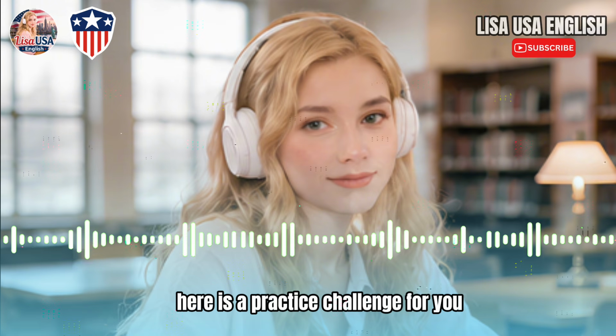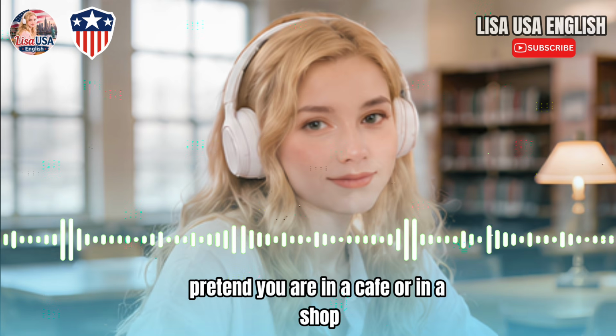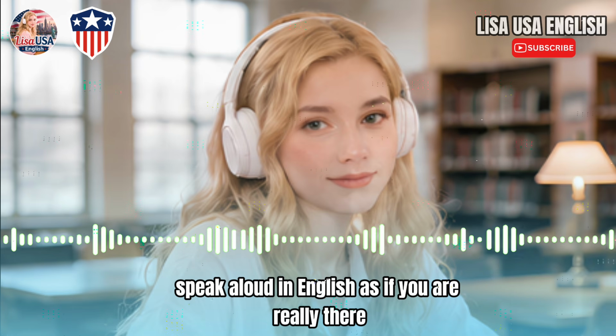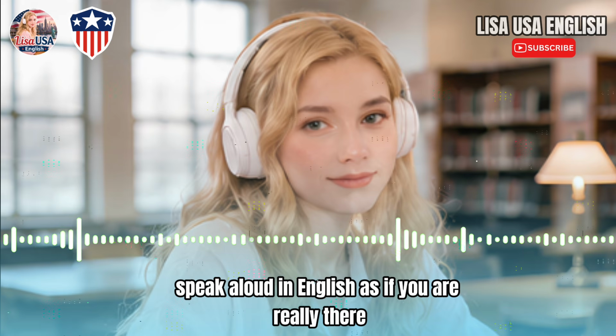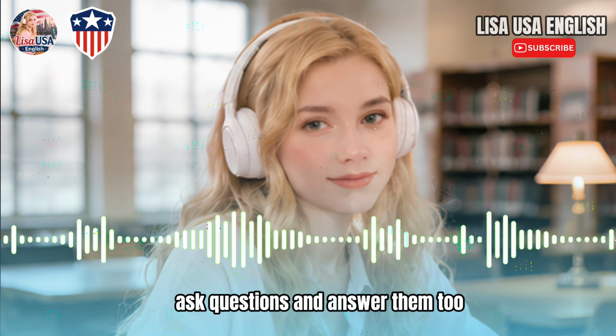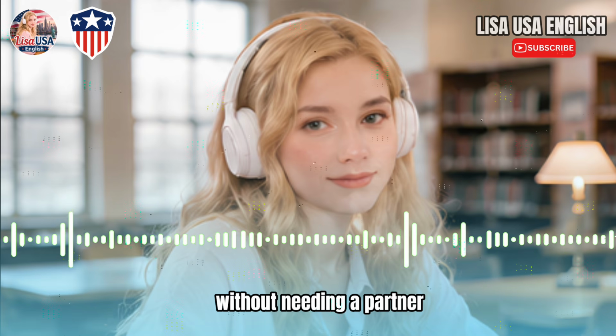Here is a practice challenge for you. Stand in front of a mirror and act out a role play. Pretend you are in a cafe or in a shop or asking a stranger for help. Speak aloud in English as if you are really there. Describe what you want, ask questions, and answer them too. This is a fun and effective way to practice fluency without needing a partner.